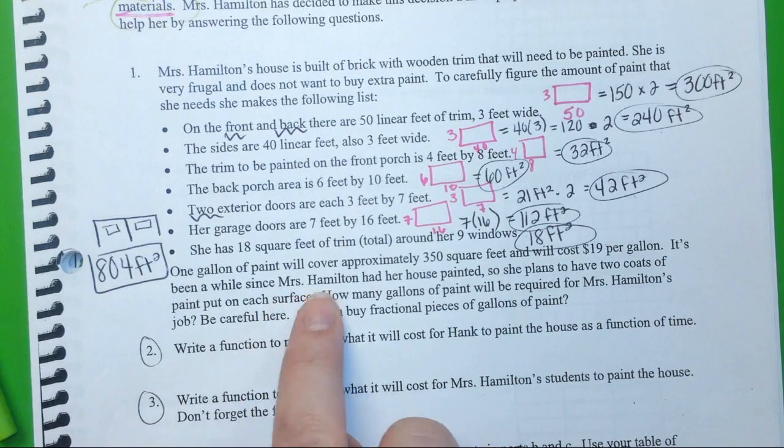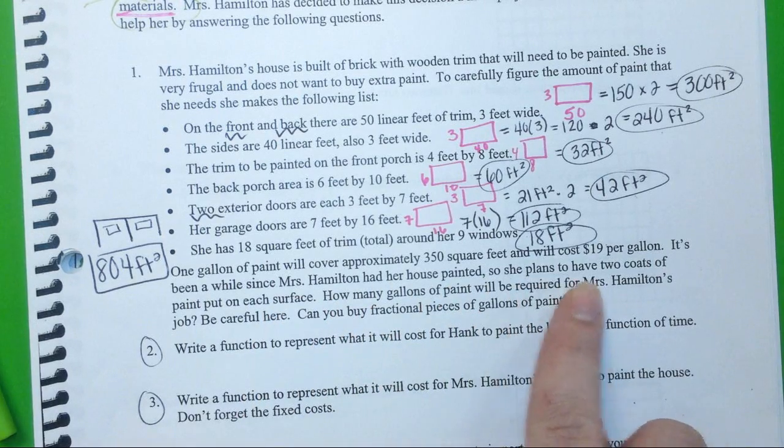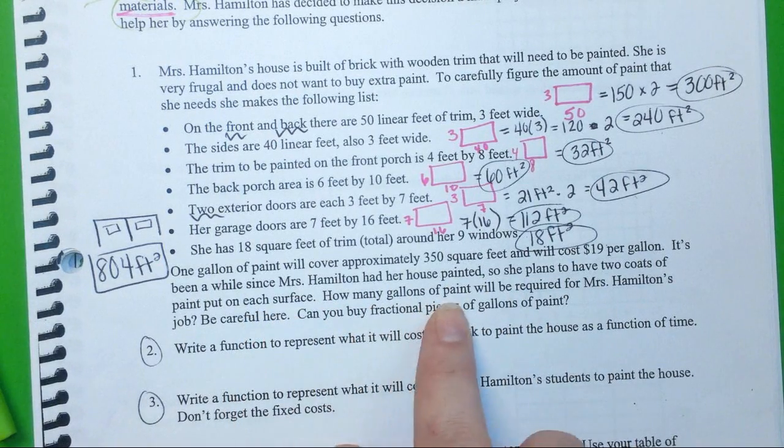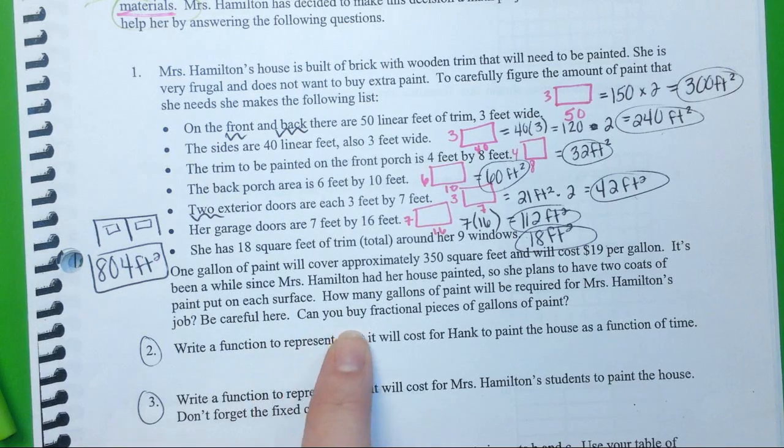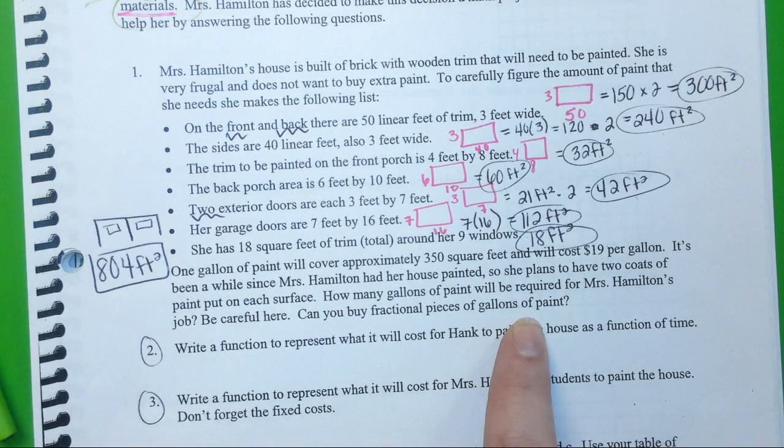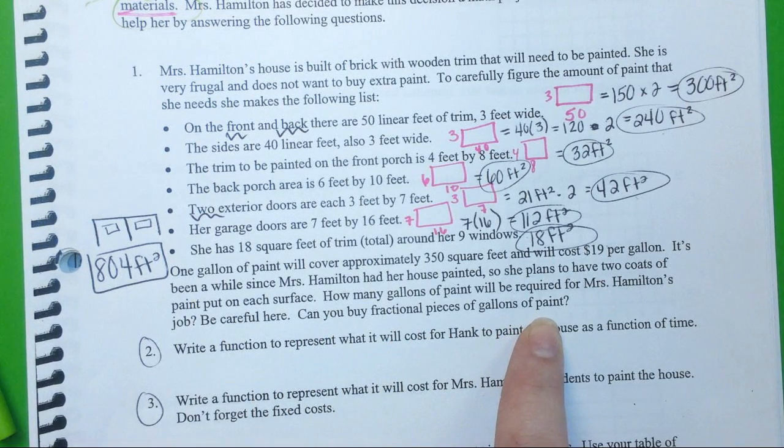It's been a while since she's had her house painted, so she plans to have 2 coats of paint put on each surface. How many gallons of paint will be required for her job? Be careful here. We already realized she's crazy, hence all the measurements. Can you buy fractional pieces of gallons of paint? No. So you can't buy 4.5 gallons. If you need 4.5, you're going to have to buy 5.